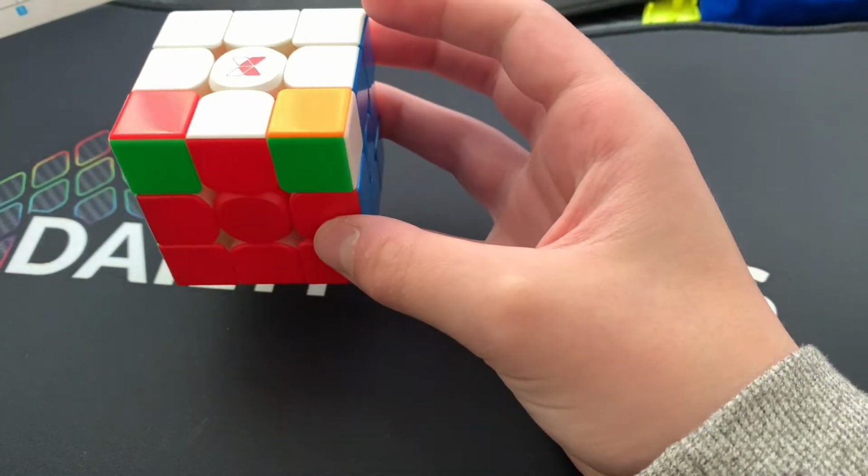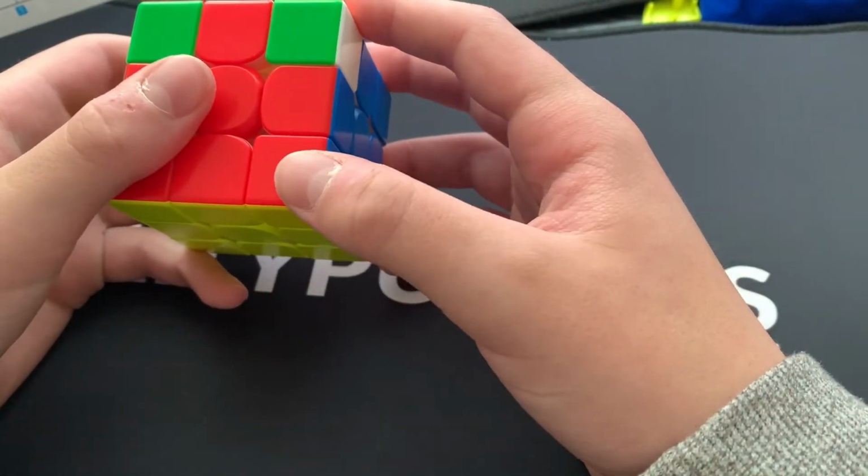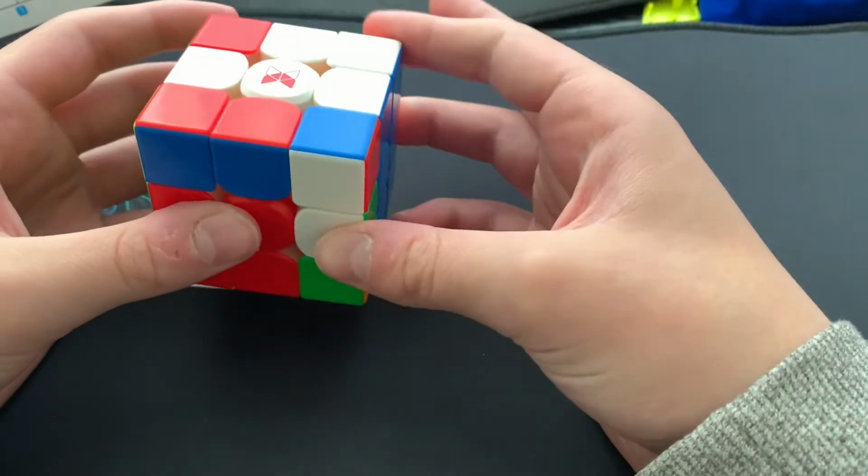And this algorithm, how I remember it, I'm just going to run it with you guys. So first, take out this pair, do a U2.